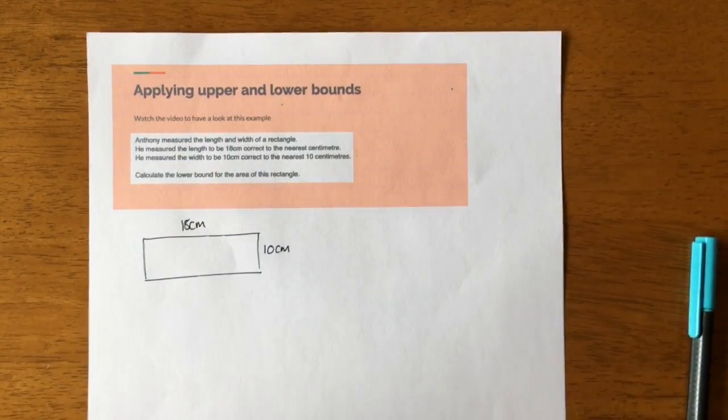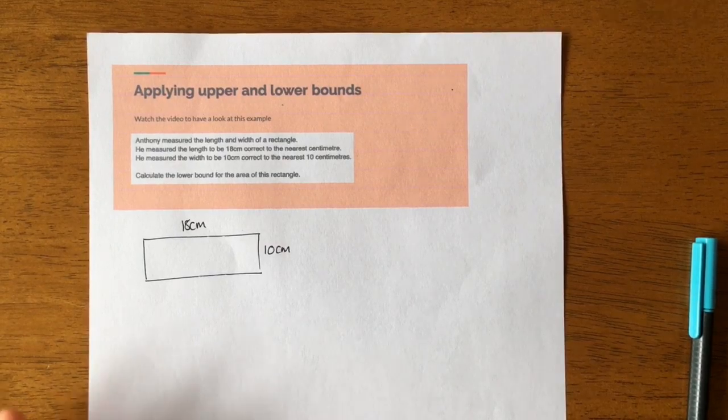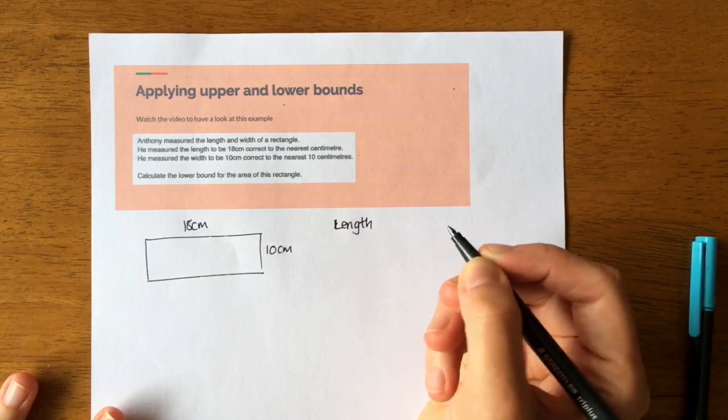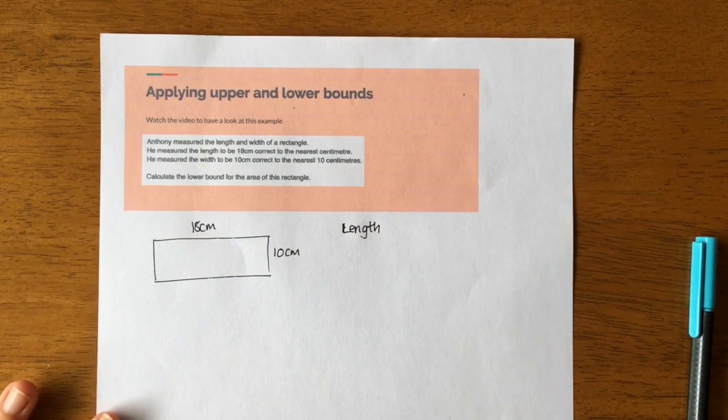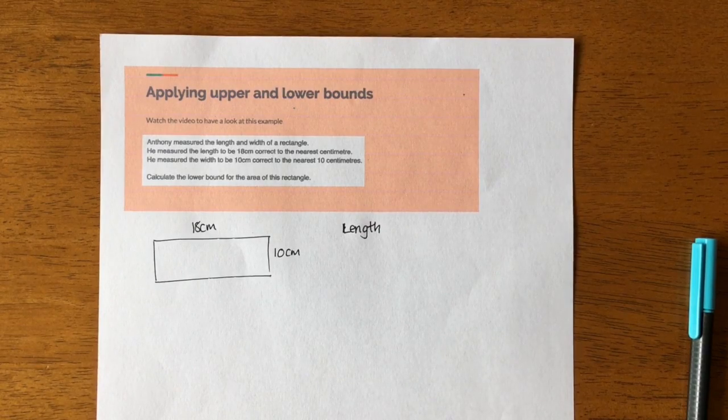And I would start off by finding the upper and lower bounds of the two sides, so the length and the width. So the length. We need to think back to last lesson where we were finding the upper and lower bounds and putting it into that inequality.